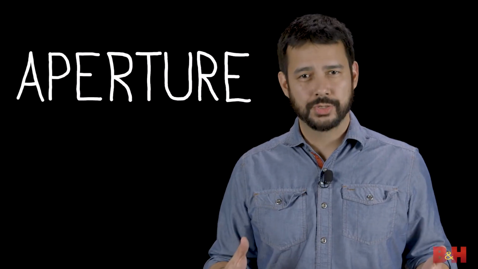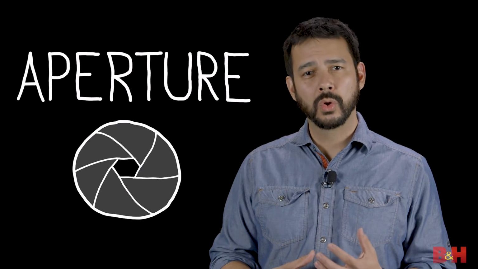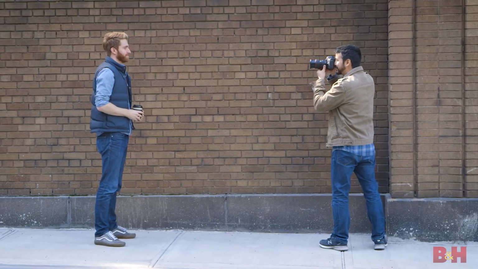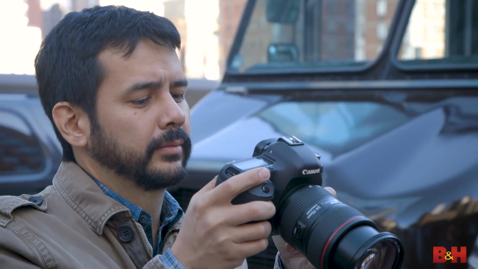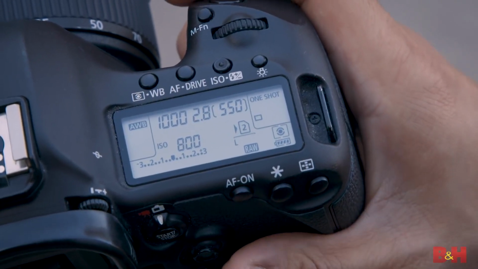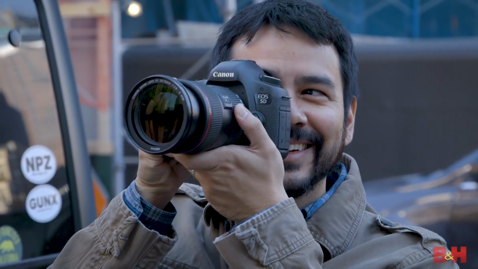Next up, aperture. Aperture is the size of the hole that lets light into the camera. Here we have a very nice portrait setup for Jake. By changing our aperture, we're able to specify how much of our lovely subject stays in focus. Shooting at a larger aperture like f2.8, the smaller the number, the larger the hole, creates a very narrow area of focus.